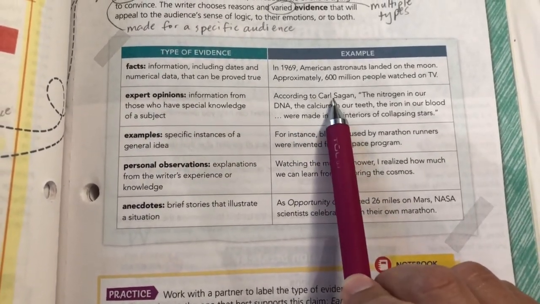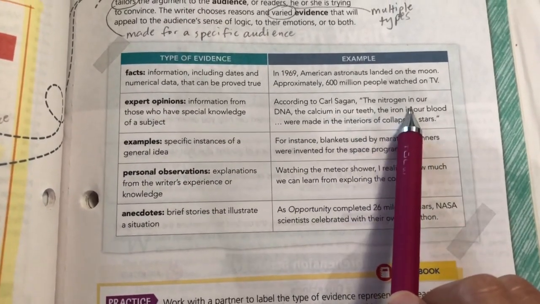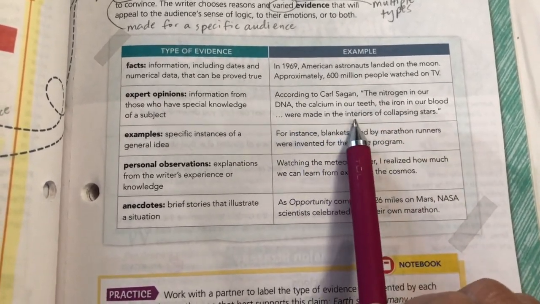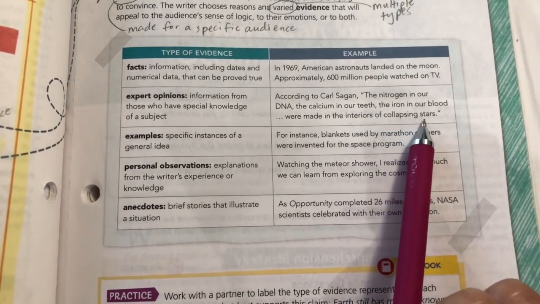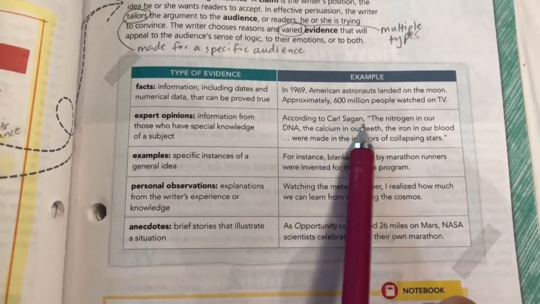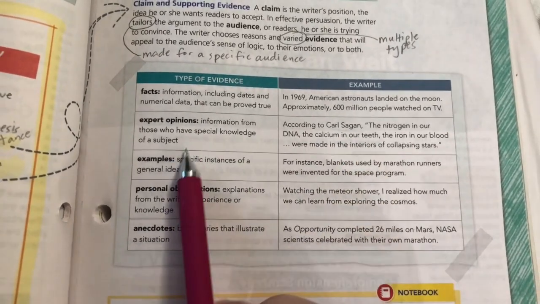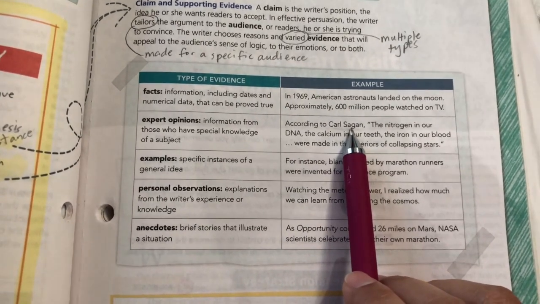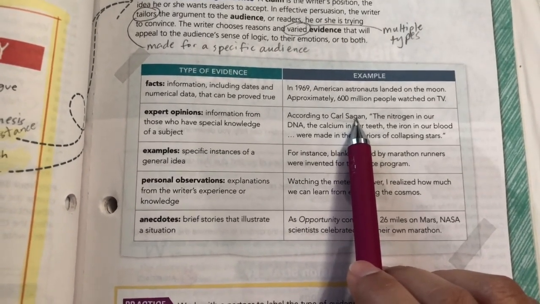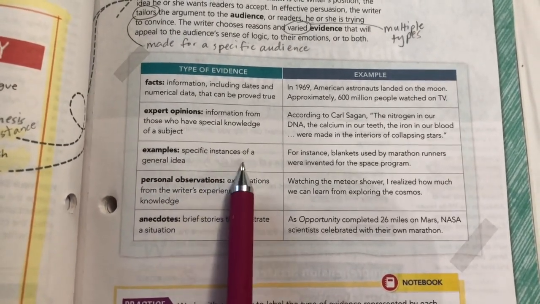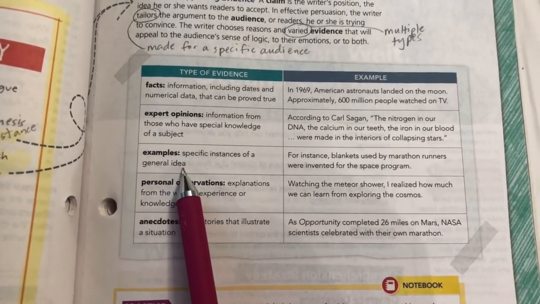Expert opinions, that would be my ethos, right? Information from those who have special knowledge of a subject. According to Carl Sagan, the nitrogen in our DNA, the calcium in our teeth, the iron in our blood were made in the interiors of collapsing stars. Why should we believe this person? Because he's a super famous astrophysicist. I don't even know if that's a real thing. Astronomer.